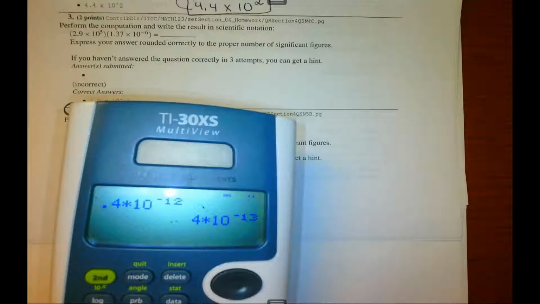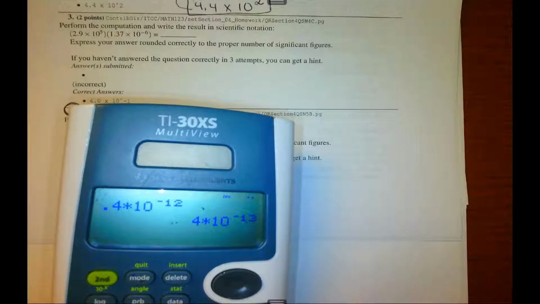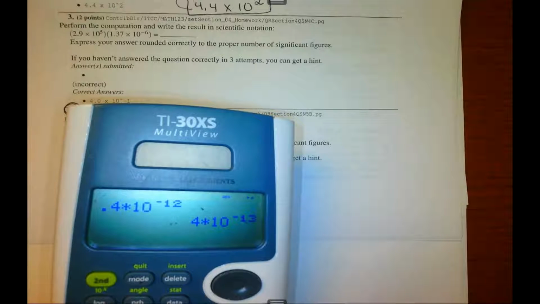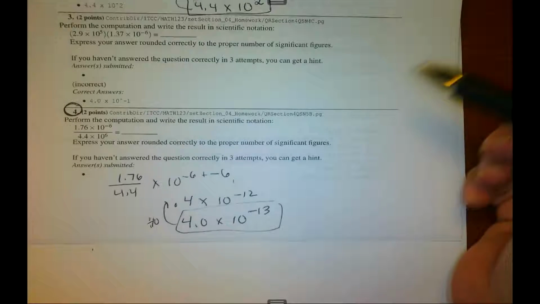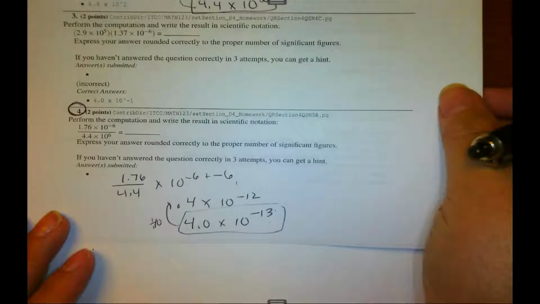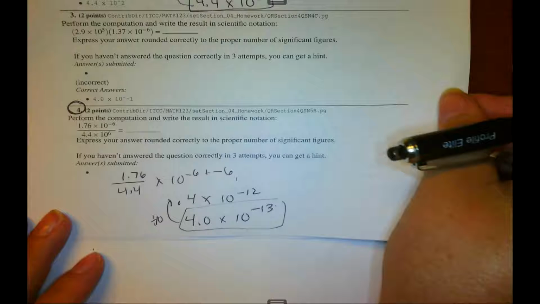Look what it gave me. That's equal to 4 times 10 to the negative 13th. Yeah, it gave me that too. So that's a good way to check it. It didn't give us 10 to the negative 11th, did it? Mm-mm. Okay.